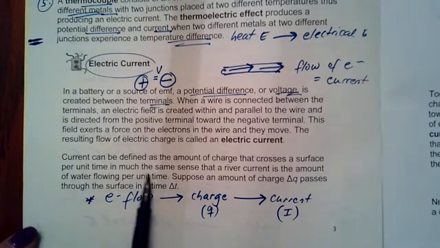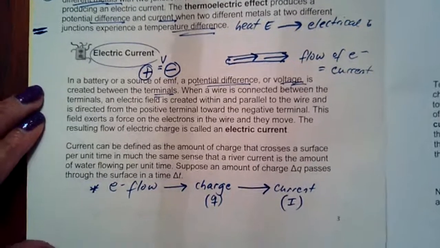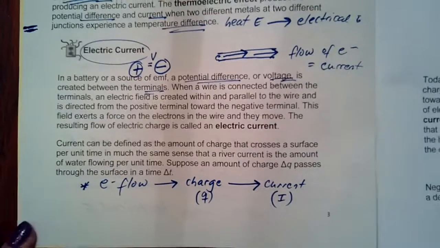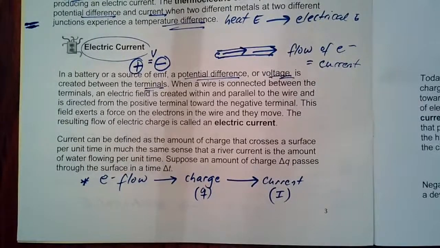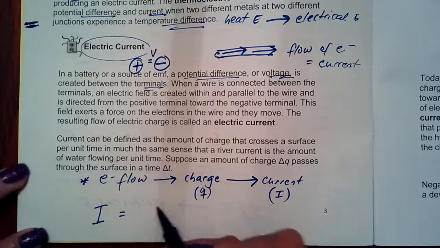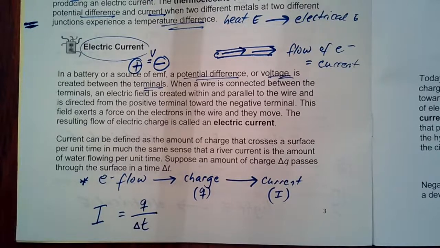Current can be defined as the amount of charge that crosses a surface per unit of time, in much the same sense that a river current is the amount of water flowing per unit of time. So the current of the Red River, for example, has basically the same definition as an electrical current, except that instead of water flowing, it is electrons flowing in a conductor. So the definition is: current is charge flowing over time, or delta T.